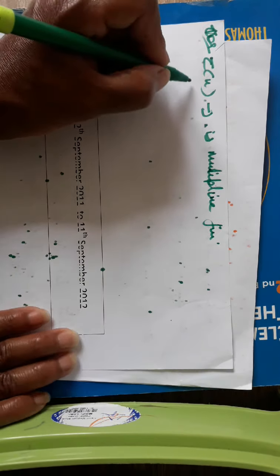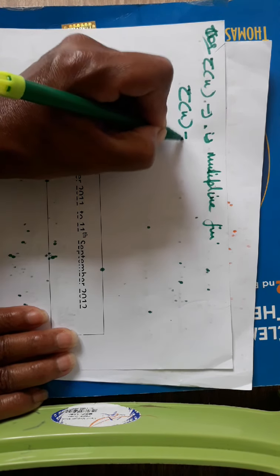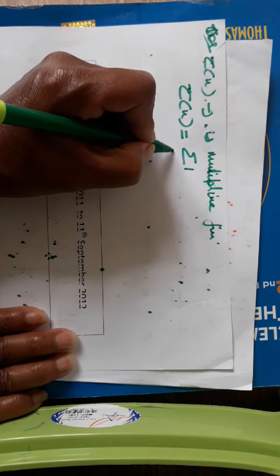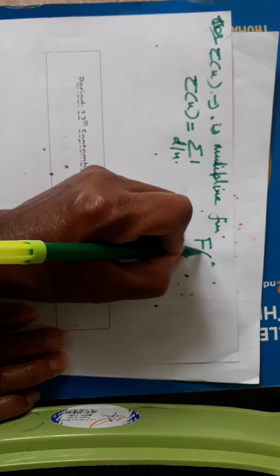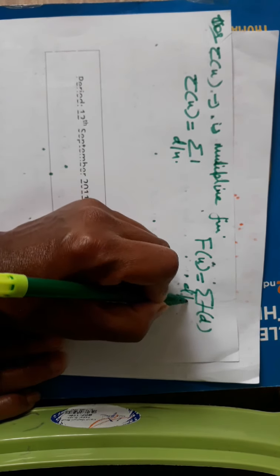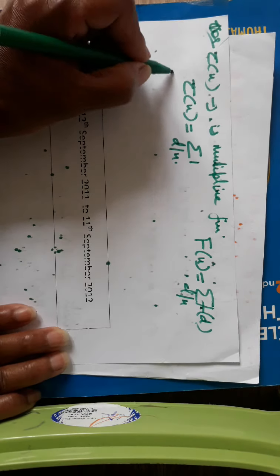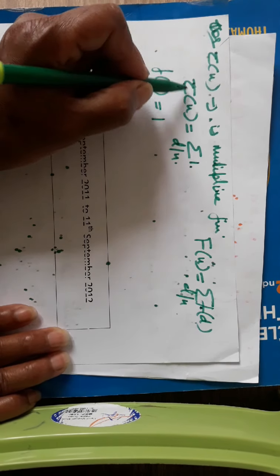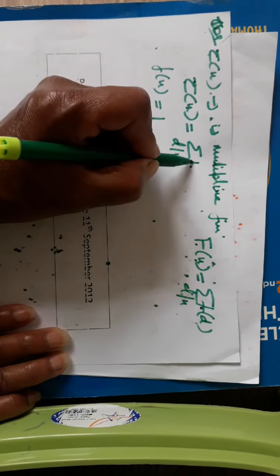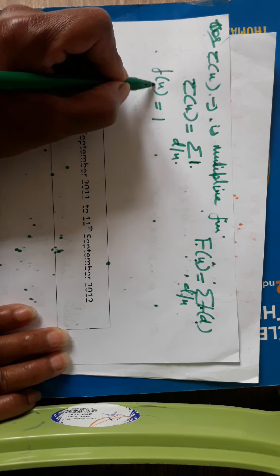According to the definition, tau of n stands for the number of divisors of n, and it is defined as the summation of 1 where d runs over the divisors of n. Compare this with capital F of n, which is the summation of f of d where d runs over the divisors of n. So we have f of n defined to be 1. You take tau of n as capital F of n and this one here as f of d, or in general we can write f of n.